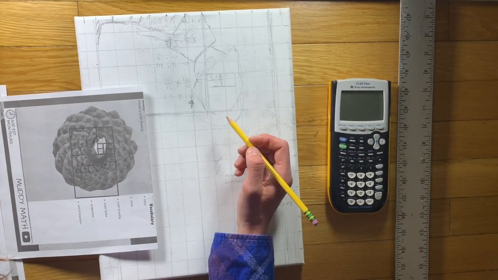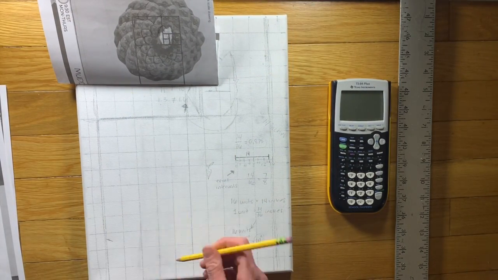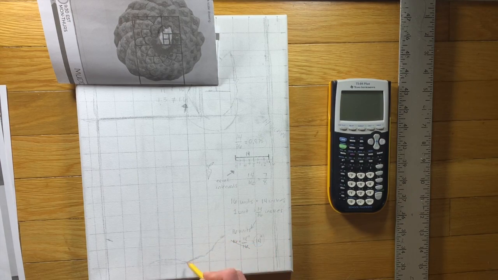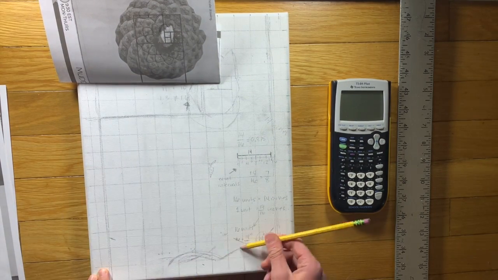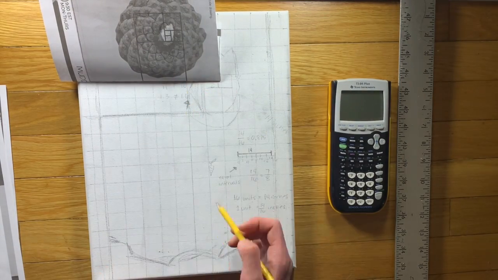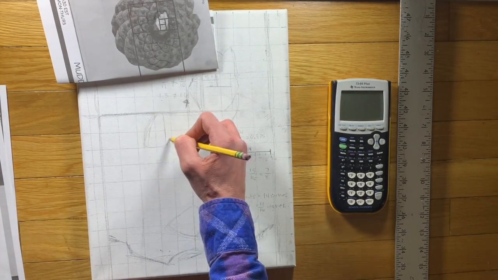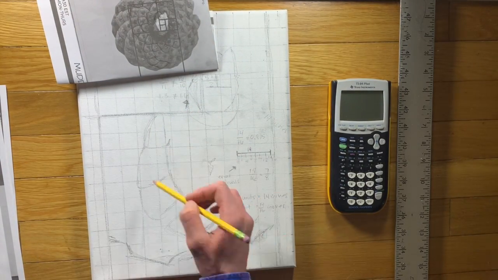To sketch a proportional drawing of a spiral on a rectangular grid, I need to think about the average rate of change of the curve. So I'm using my pencil to replicate the angles that I notice on the spiral, connecting 2 points on the spiral to make a secant line, and then thinking about the angle of that secant line to get the right spiral.